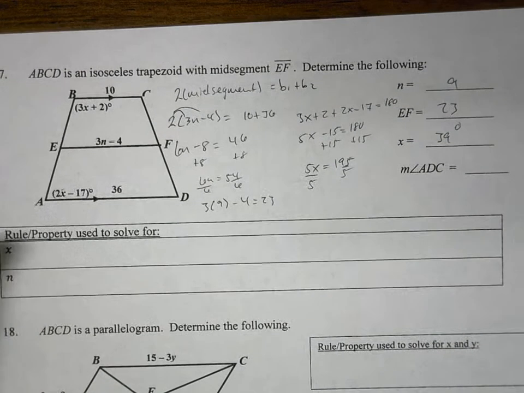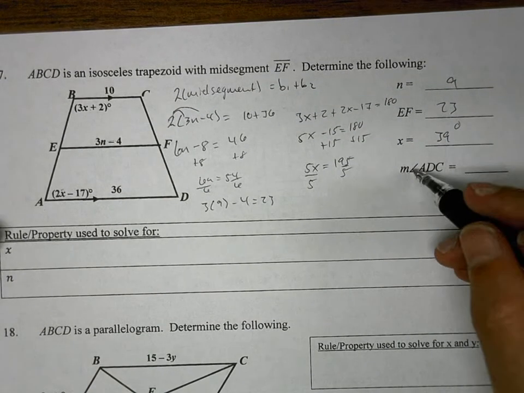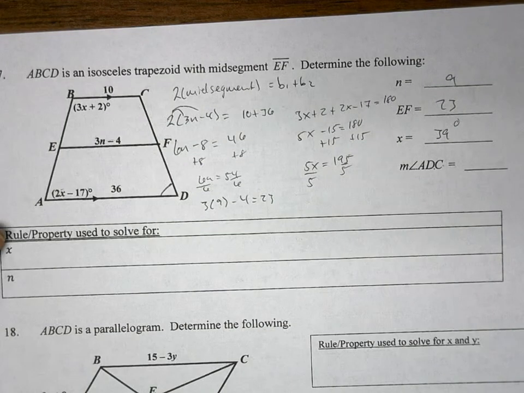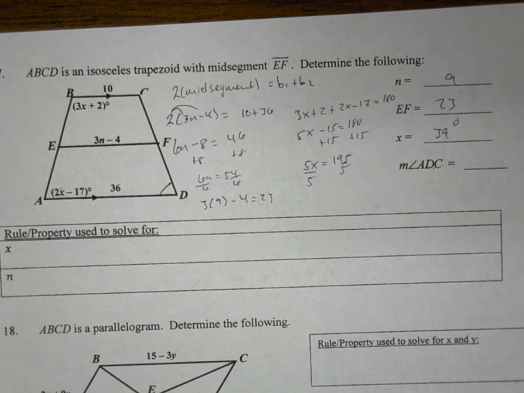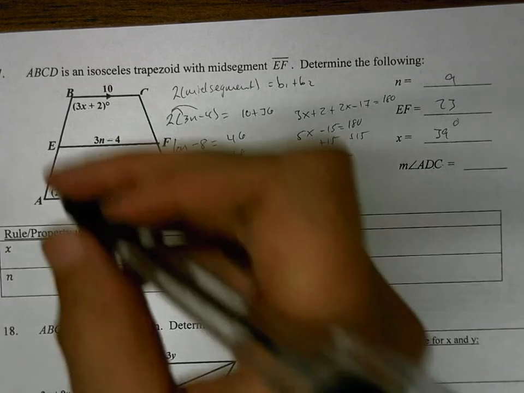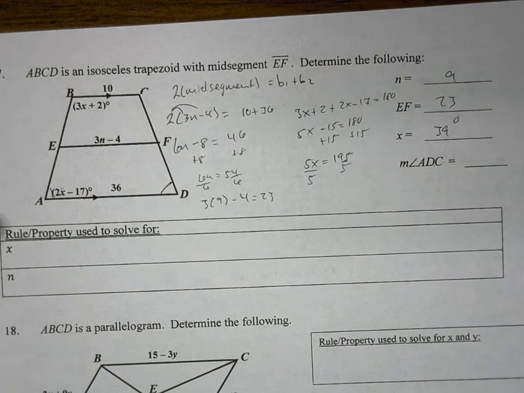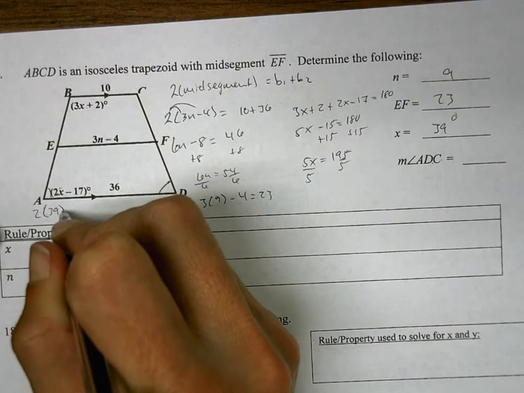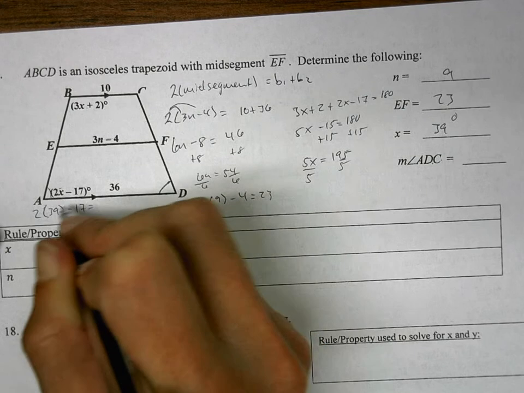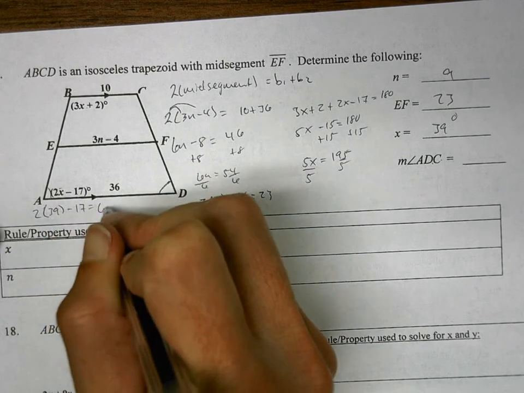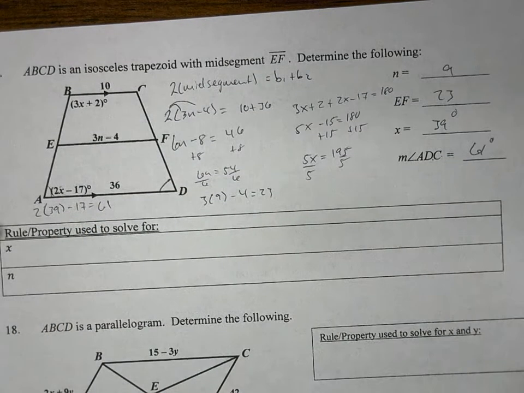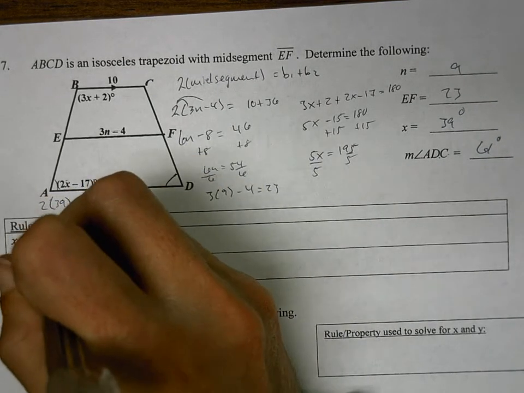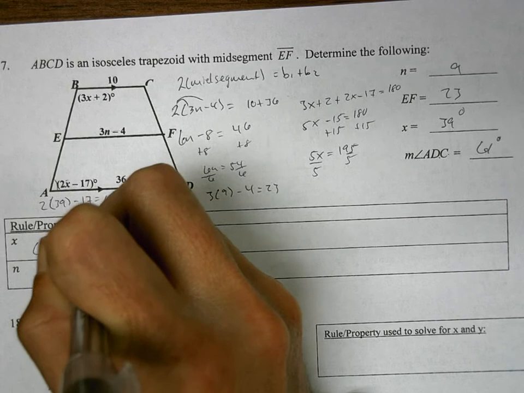Okay. We do have to find the measure of angle ADC since D is in the middle. That's the angle I'm looking for. And since this is an isosceles trapezoid, I know that these two angles must be congruent. So I just got to plug 39 in. 2 times 39 minus 17, that's going to be 61. Okay, so to find x, I knew that consecutive angles were supplementary.